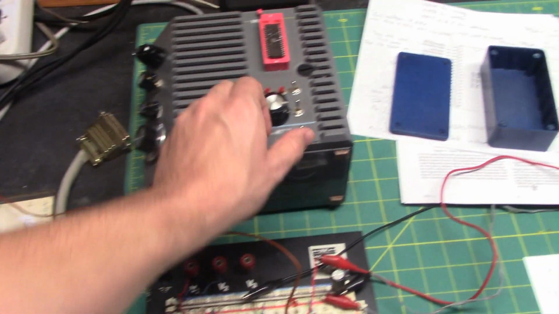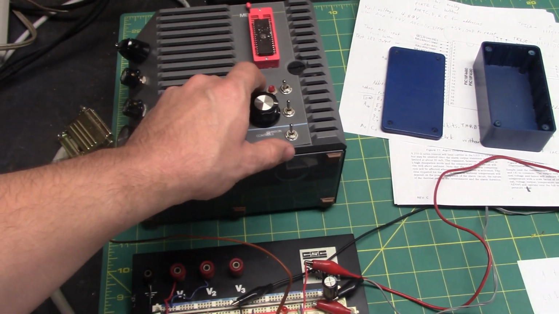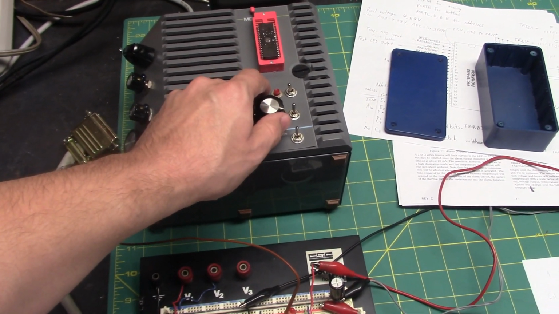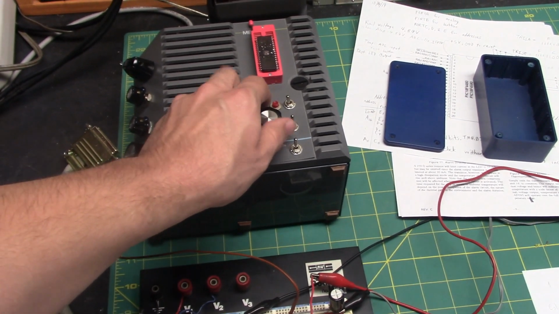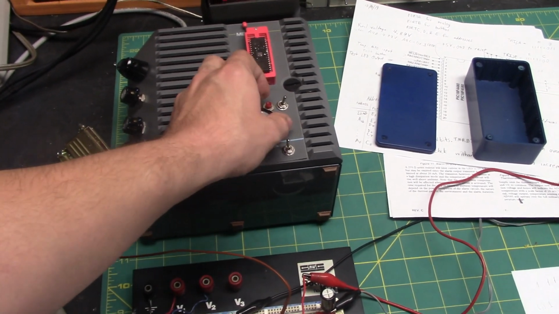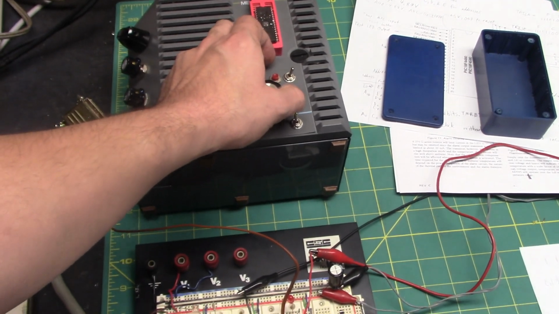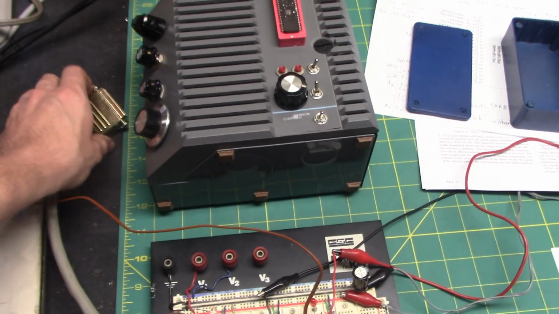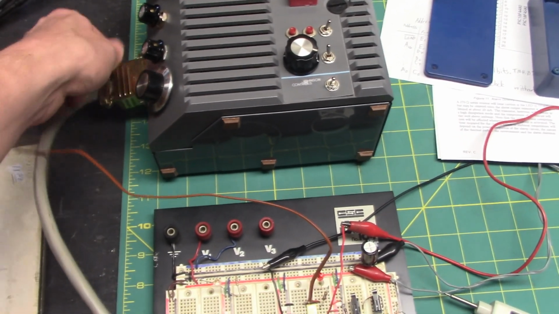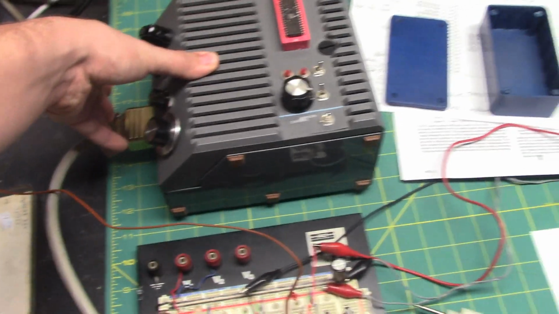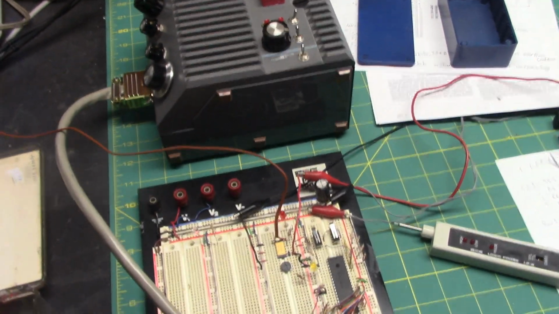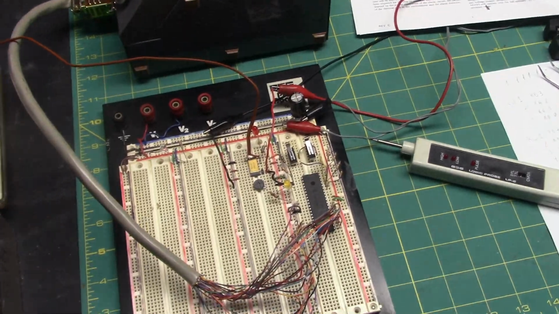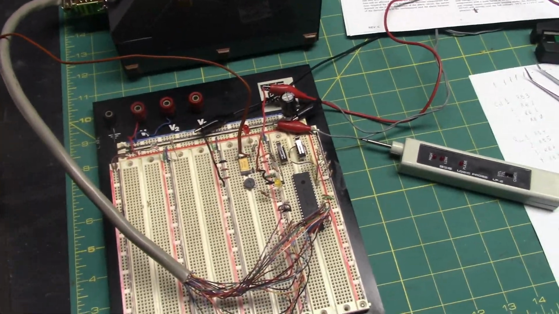When you unplug that, it's just the EPROM player. 1, 2, 3, 4, 5, 6, 7, just like the original. Once you plug it in, it becomes a talking thermometer. The temperature is 24 degrees centigrade.